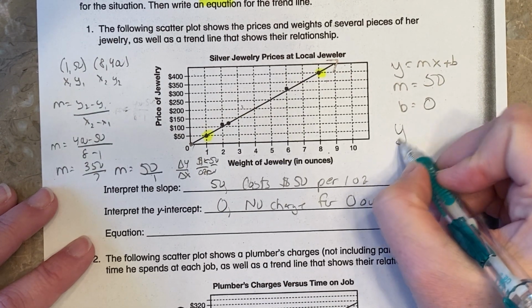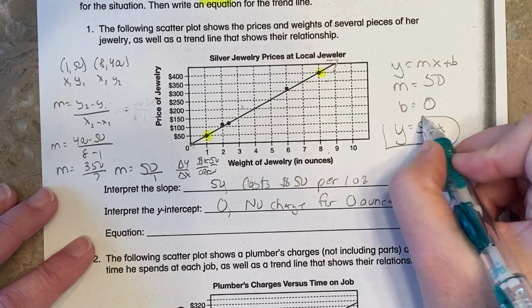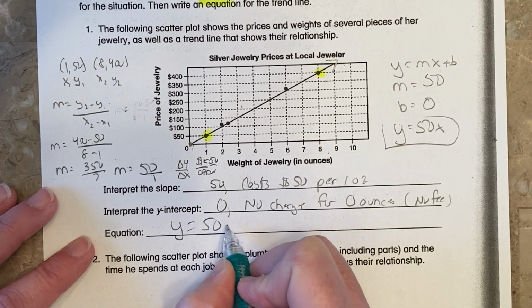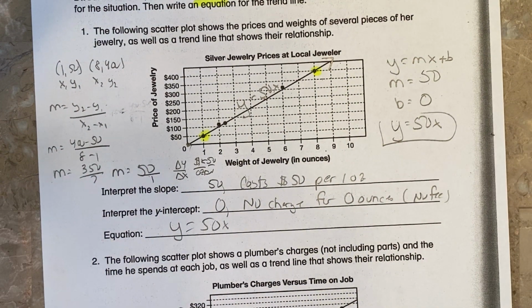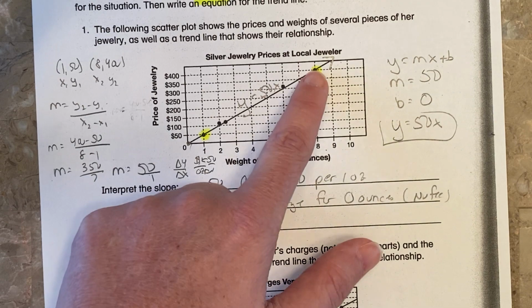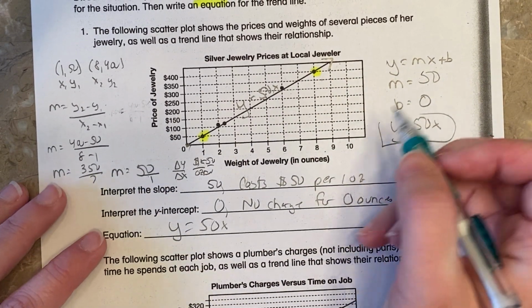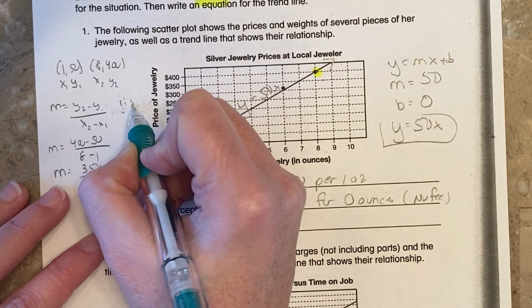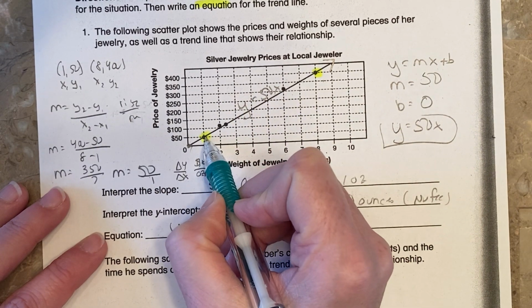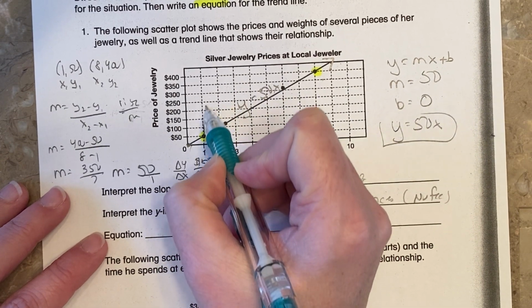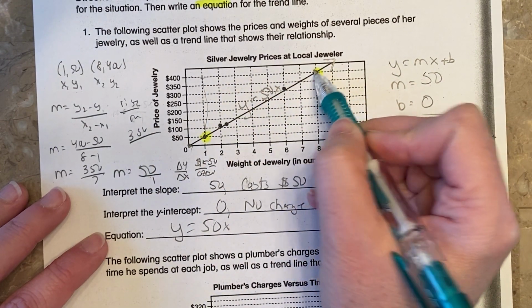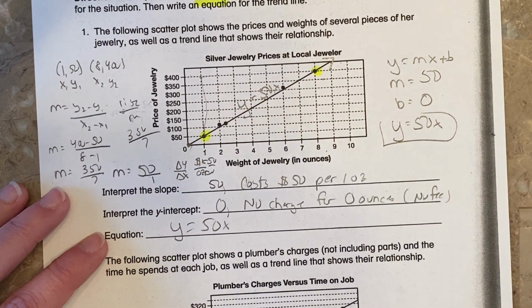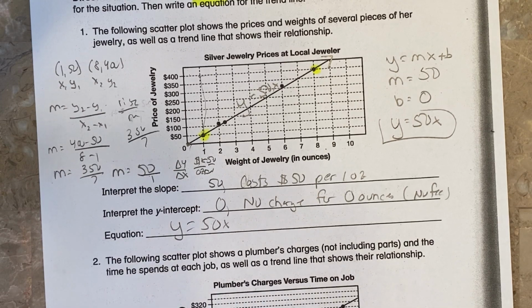All right, our equation is y equals 50x. Remember, you do not have to put the plus 0, and then go ahead and put that over here. Okay, so y equals 50x. We got that from doing our lowest and our highest, our slope. You can also do rise over run if you wanted to. You'd have a rise from 50 to 400, that would be a rise of 350, and then from 1 to 8 is 7. So you get the same exact answer of 50, whatever you're comfortable with.